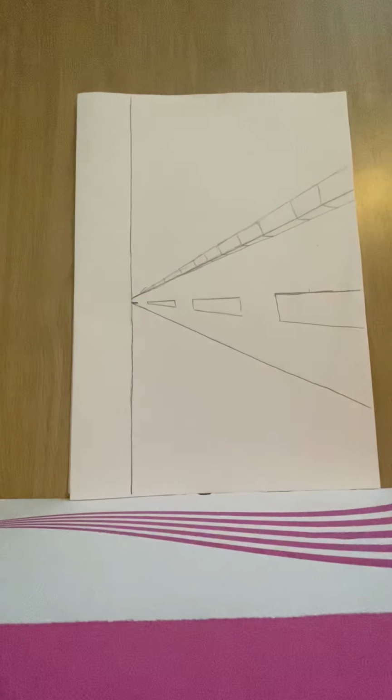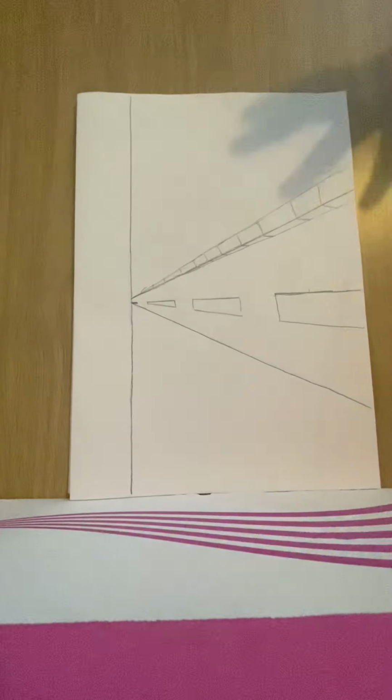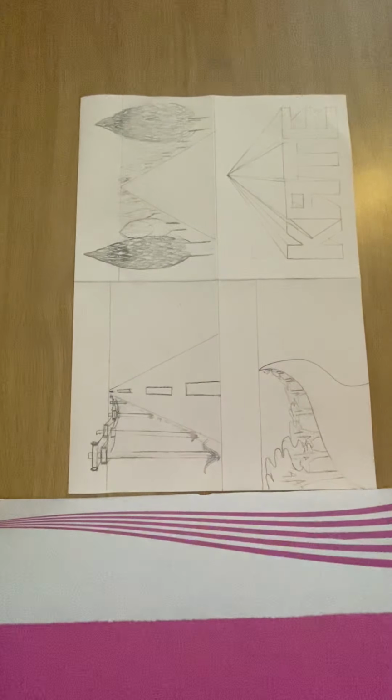And you can see how you can create the depth of the curb as well as part of the pavement. This is a really good idea and a very simple one to help work on your use of perspective in your work. Here are a few more ideas.